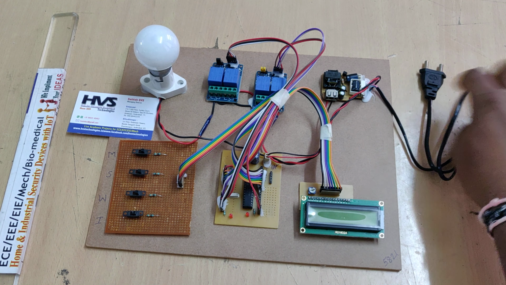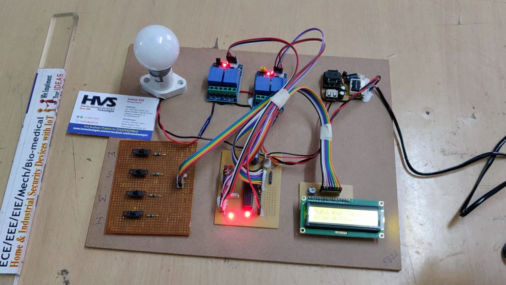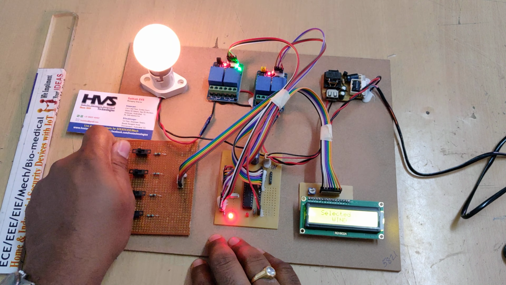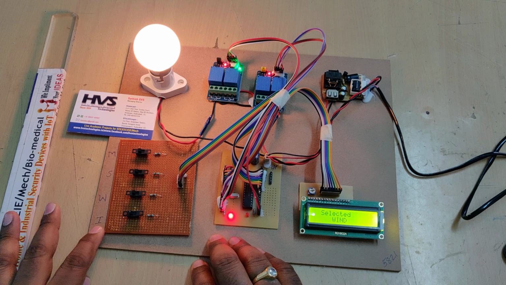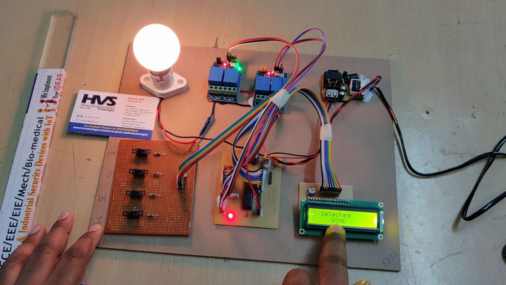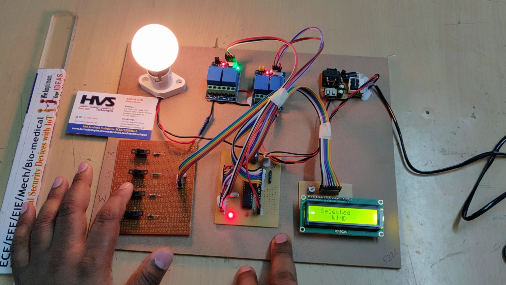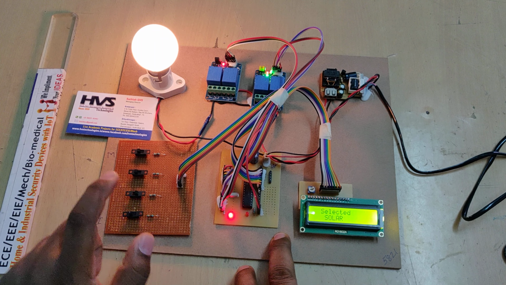So now let us see the demonstration. When we provide the power supply, it starts reading input from the selection switches. Let us place all of them in high mode, meaning select every source. Now the 4 sources are available, that's why we go with the low cost source, that is the wind. If the wind is not available, then we will go with the solar.